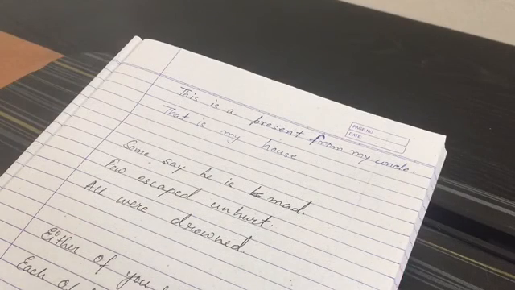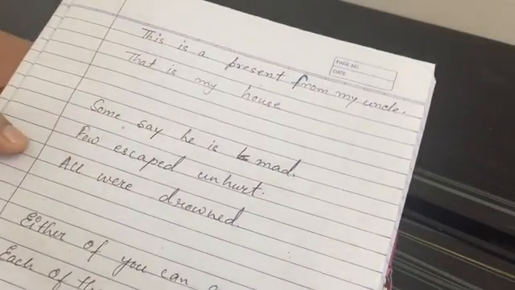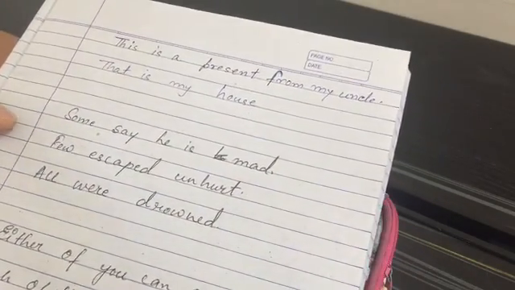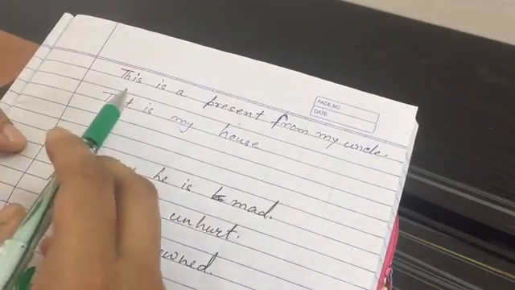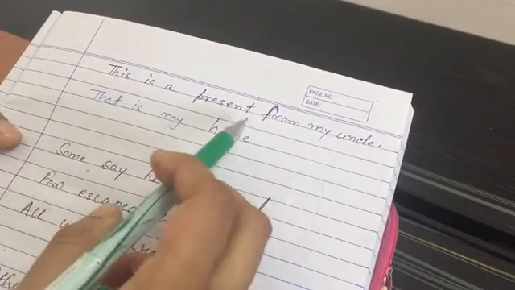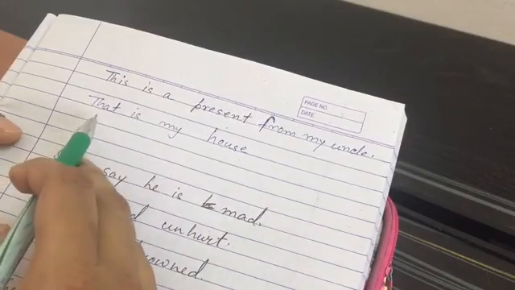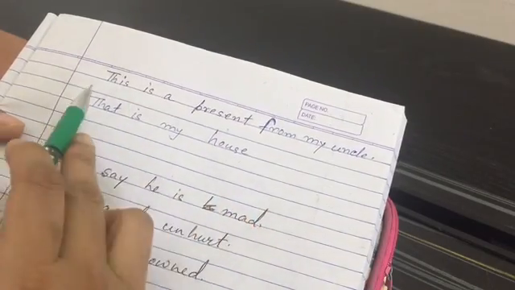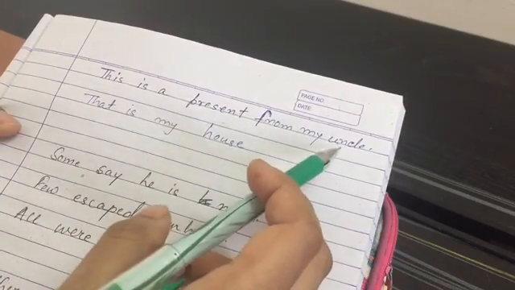Okay? So the 4 pronouns that we are going to understand now are not very tricky like the earlier 2. Okay, so these are very easy and simple to understand. So I have taken 2 or 3 examples for each of them. Let us go through them and understand. This is a present from my uncle. That is my house.